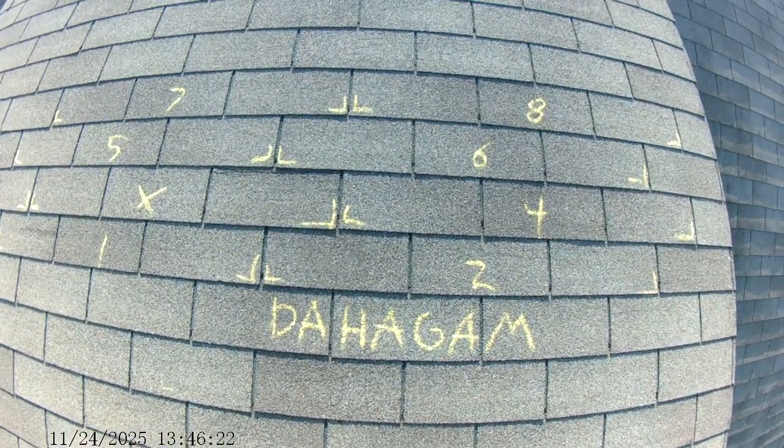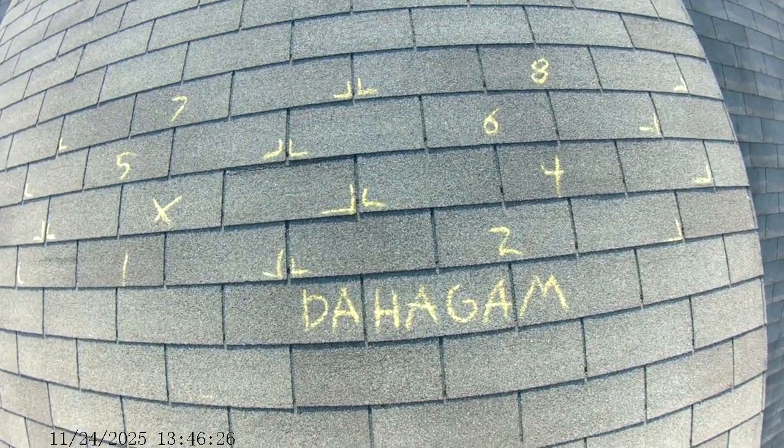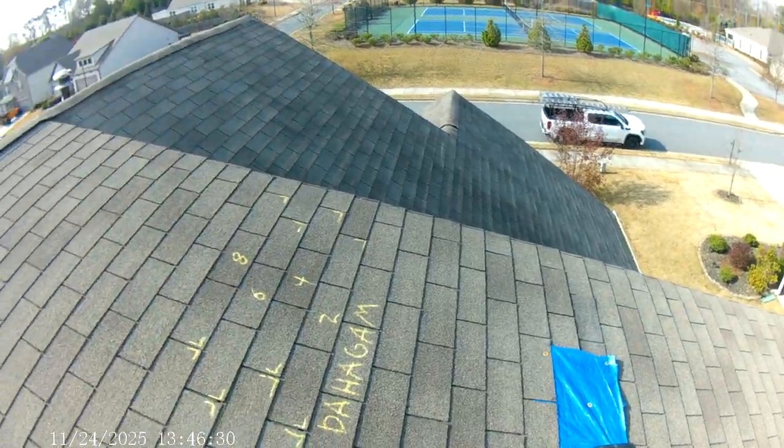Good afternoon. We are at the Dahagam property. We're going to be completing a repairability test. We'll be on this left slope, which is north.